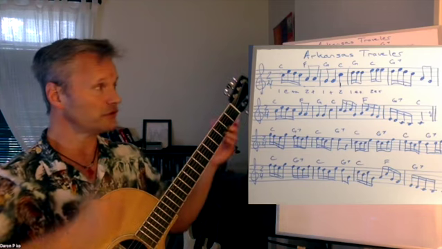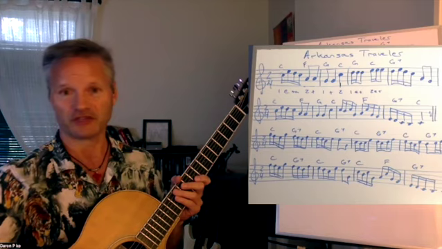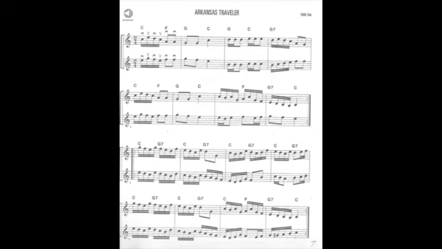So here I'm just going to play through the top and bottom for you, 2 times a piece, just as you would practice it. 1 E and a.